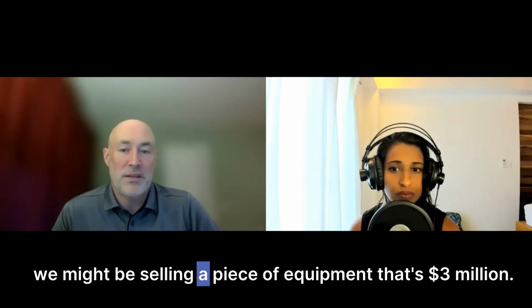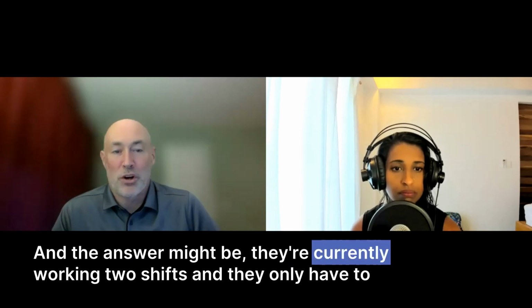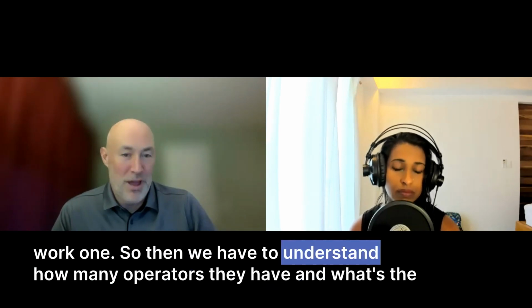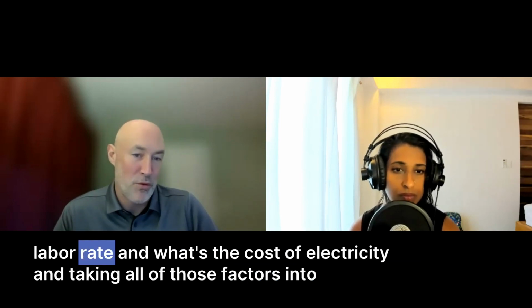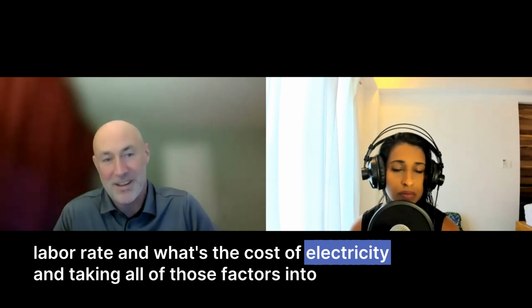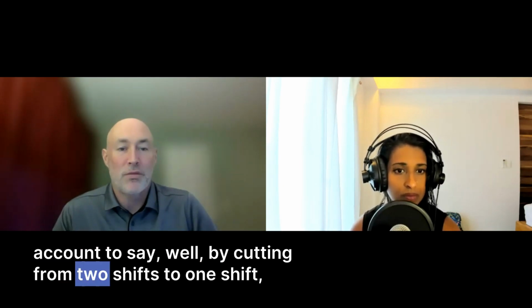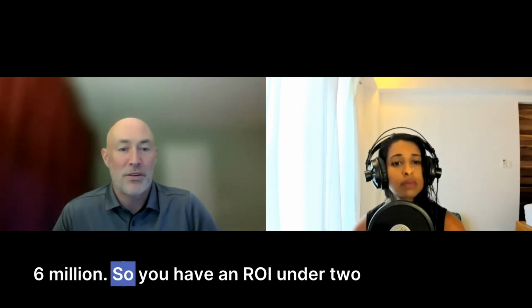We might be selling a piece of equipment that's $3 million. Well, what's that customer getting for $3 million? And the answer might be they're currently working 2 shifts and they only have to work 1. So then we have to understand how many operators they have, what the labor rate is, and what the cost of electricity is, and take all of those factors into account to say, well, by cutting from 2 shifts to 1 shift, you've saved yourself $1.6 million. So you have an ROI under 2 years.